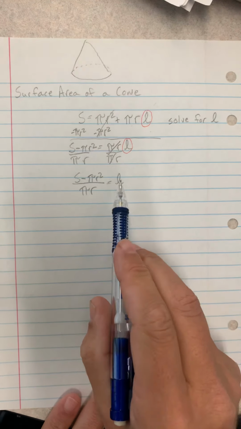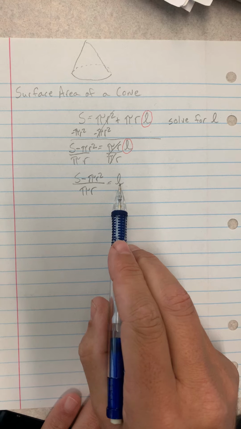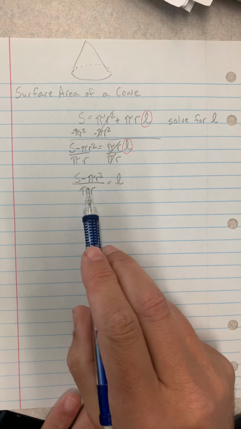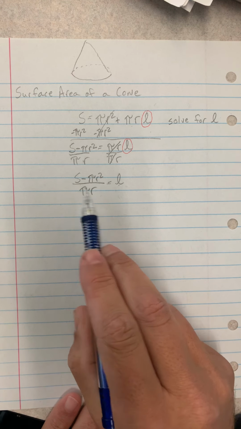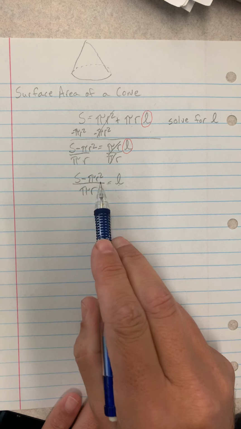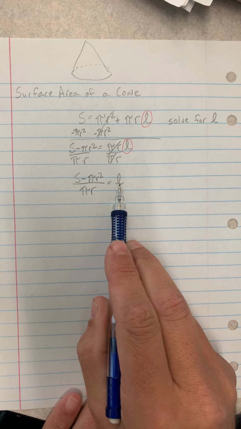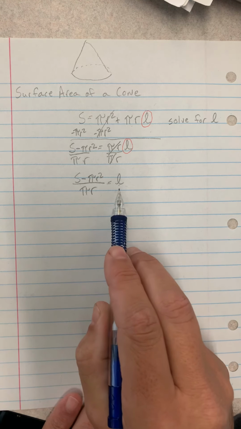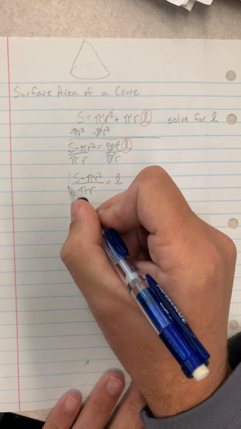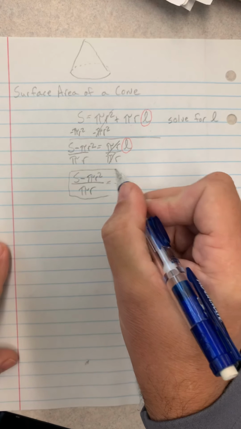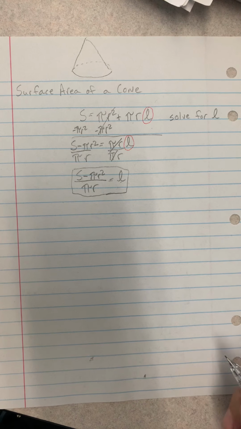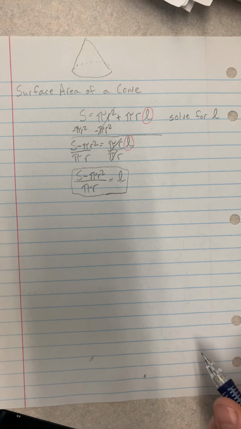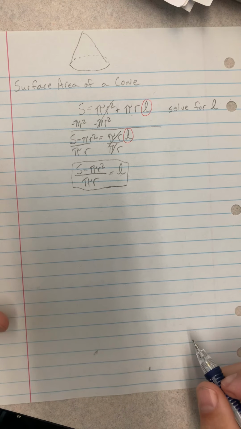of this part of the cone here, or the slant height they'll call it, is equal to the surface area minus pi r squared divided by pi r. We could use this formula then. If we knew the radius and the surface area, we would just simply plug these into our calculator and get our L. I could use this formula over and over and over again. It's solved for L. I could also solve this for R. It's already solved for S, and pi is just a number.